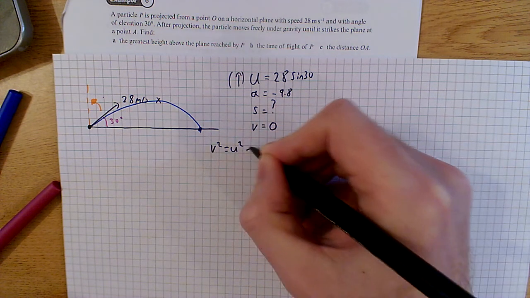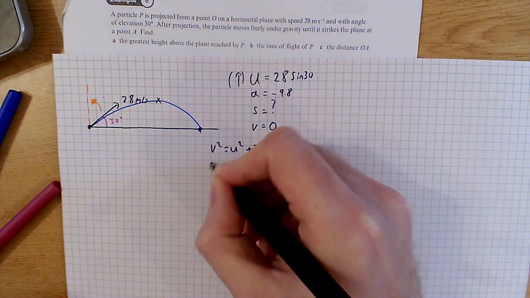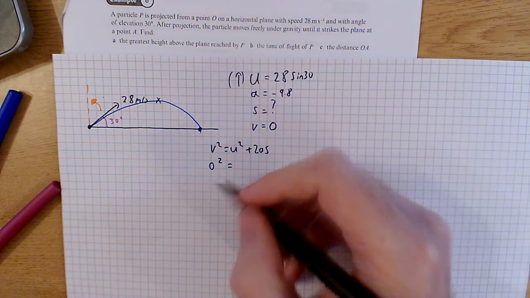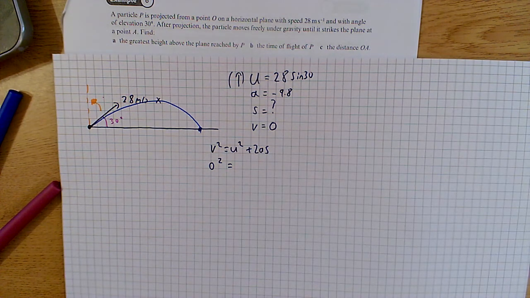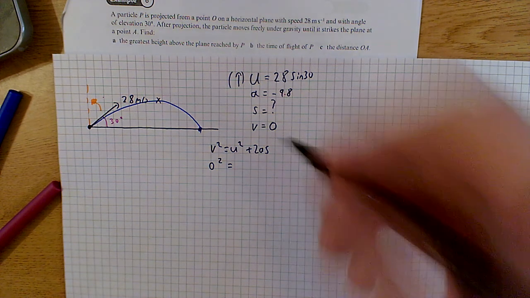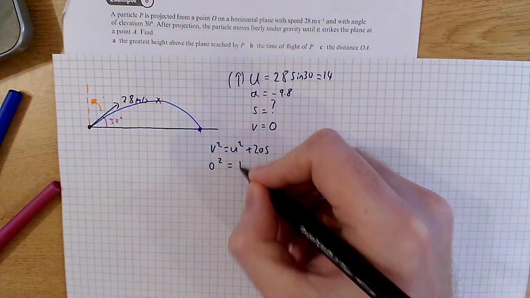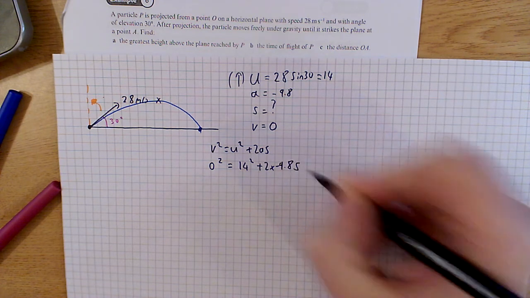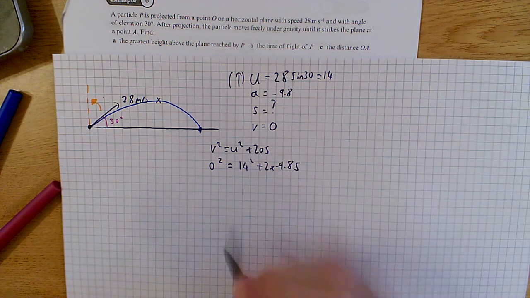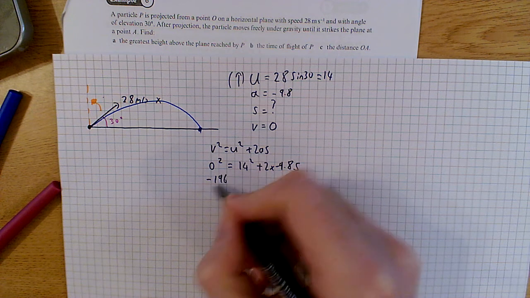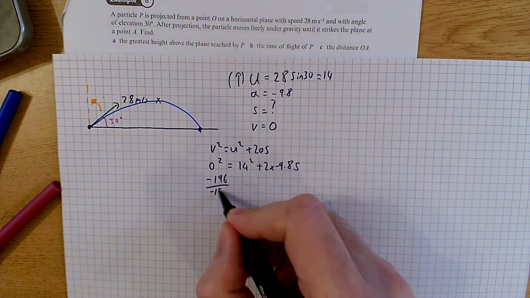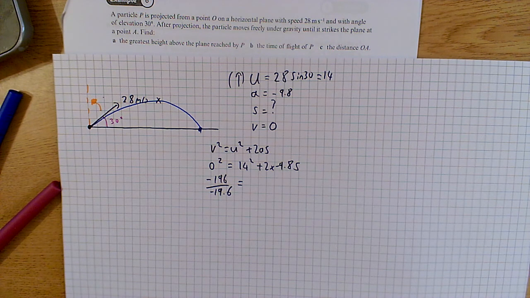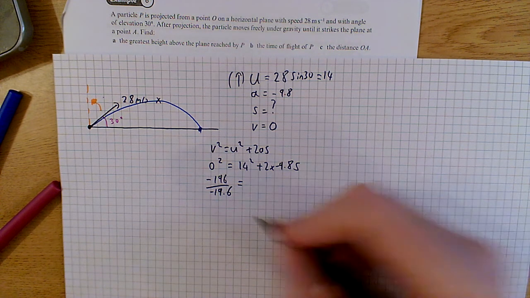It'll be v squared equals u squared plus 2as. Obviously look for those in the formula book. We should also work out what 28 sine 30 is before we square it, so let's do that on the calculator. 28 times sine 30, that's actually just 14. So this is 0 equals 14 squared plus 2 times minus 9.8 s, which is what we're looking for in this case. So we can rearrange it. This is minus 196 divided by minus 19.6, and that will give us, when we divide them, a value of s of 10.